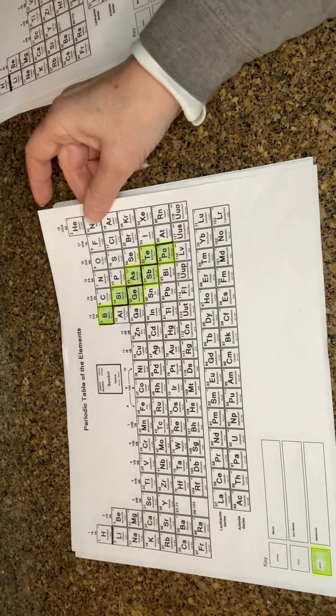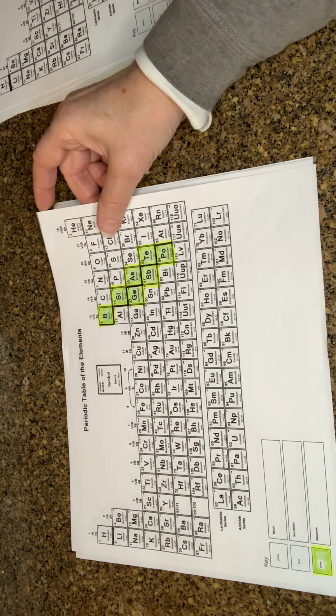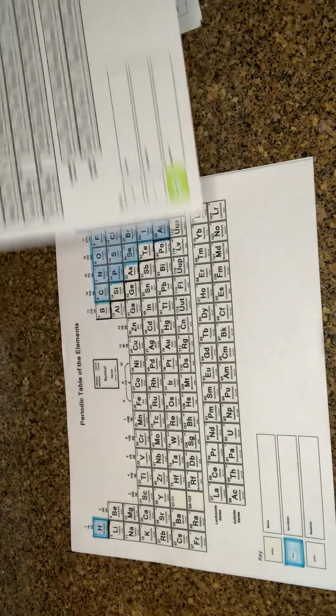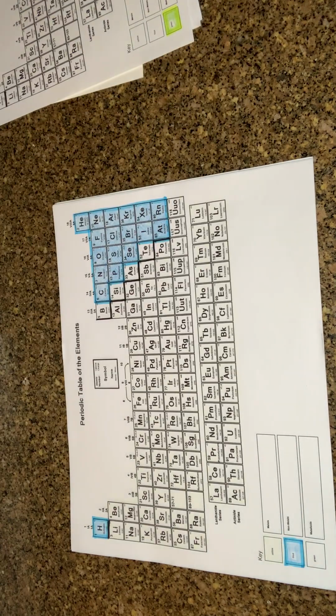Whenever you need to stop the video to get caught up, please do that, but make sure you have all your metalloids colored before we move on to the next color. The next color I chose was blue. This is going to be my non-metals.